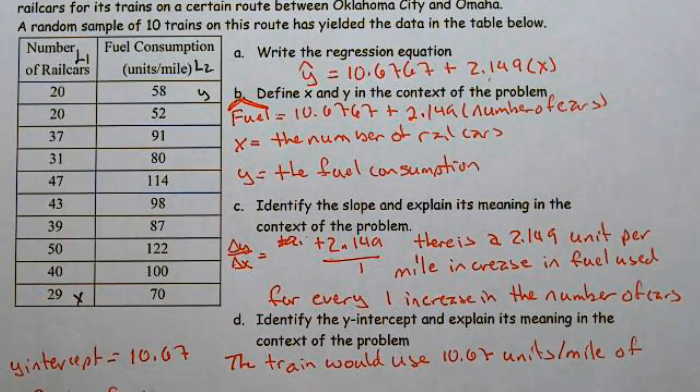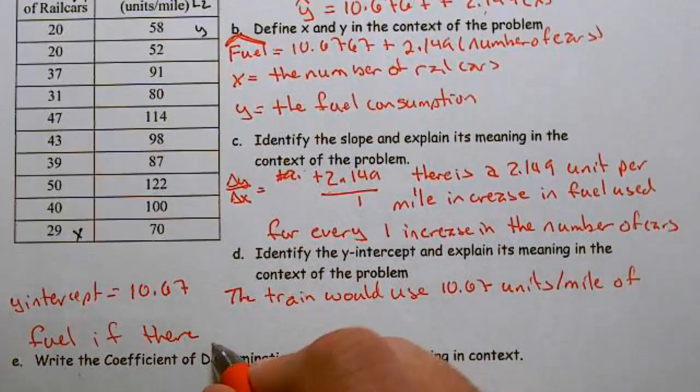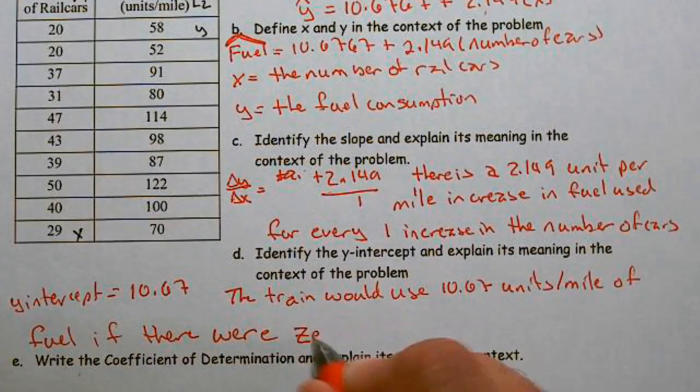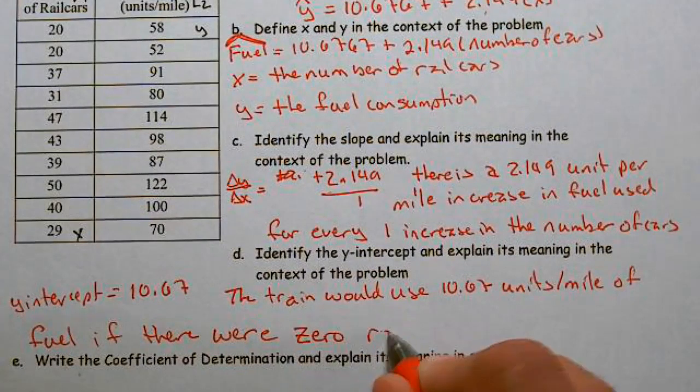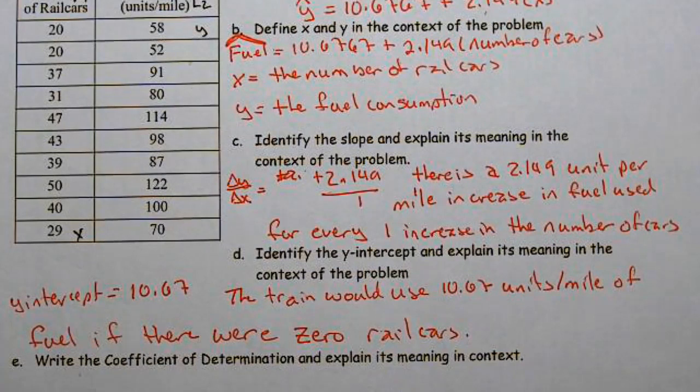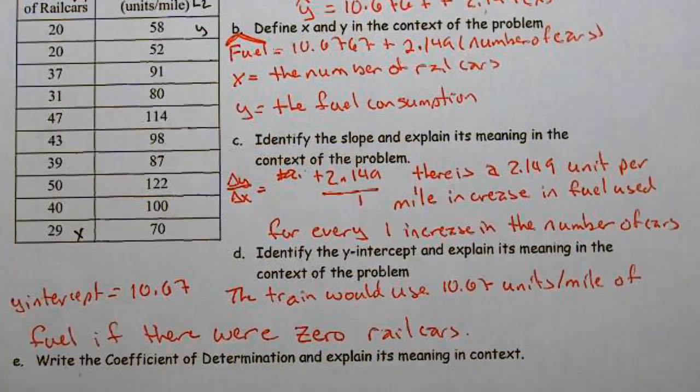if there were 0 rail cars. In other words, if it were just the engines, but you need to make sure that you say 0, all right? But in this particular case, if there were just the train engines, it would use 10.67 units per mile, or that's what we predict, if there were 0 rail cars.